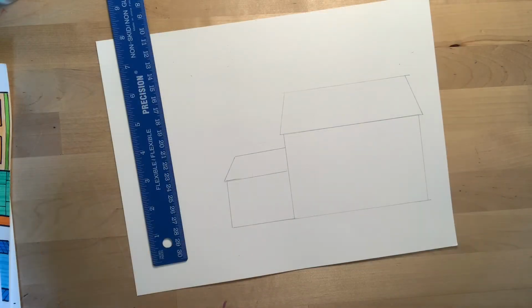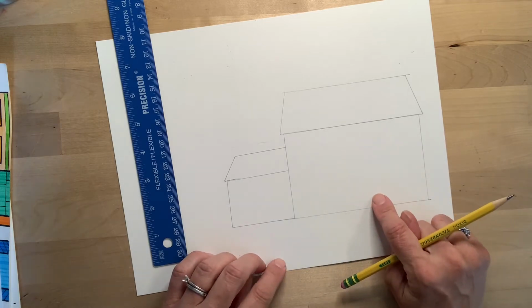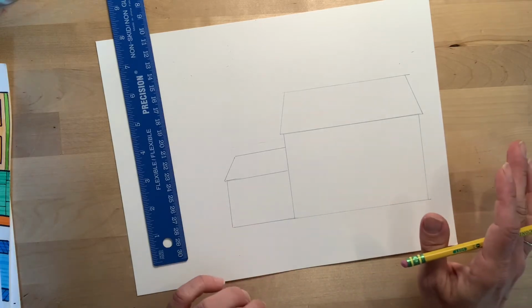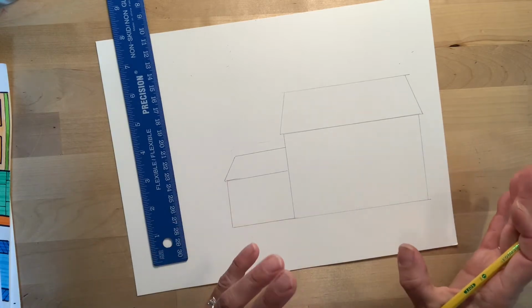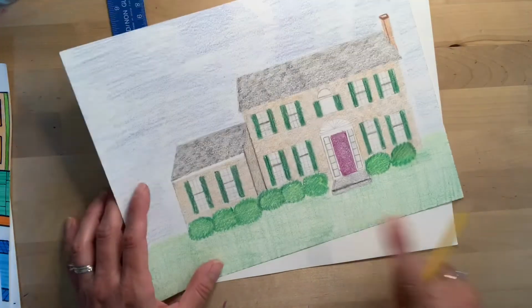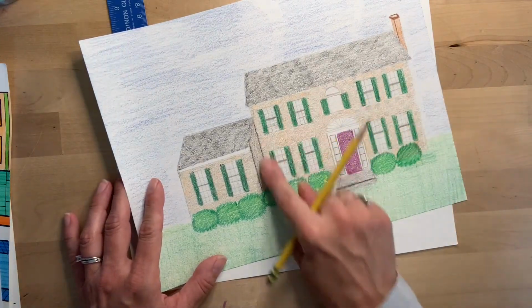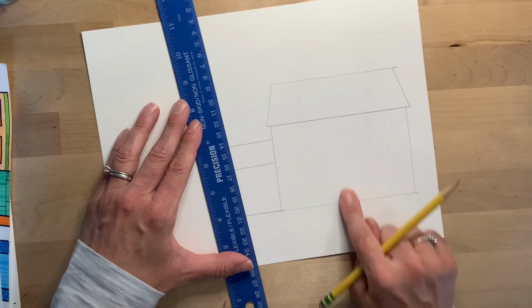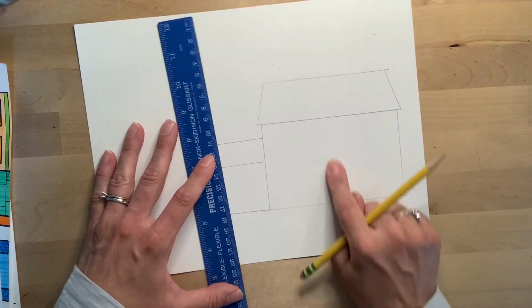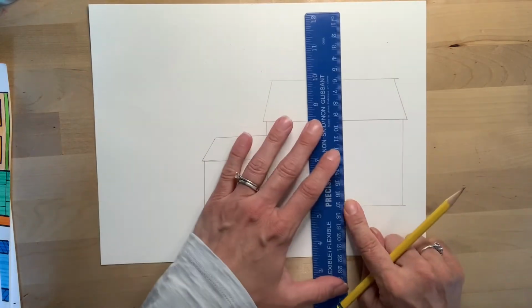So when you start drawing the doors and windows, you want to start by drawing the door first because the door is probably the bigger part and the windows are smaller. So start with the bigger part first and then you'll be able to place the windows where they belong. The door on my house is in the middle of the big rectangle. So I'm going to go about to the middle. I'm not measuring, I'm just kind of looking and seeing where the middle is.